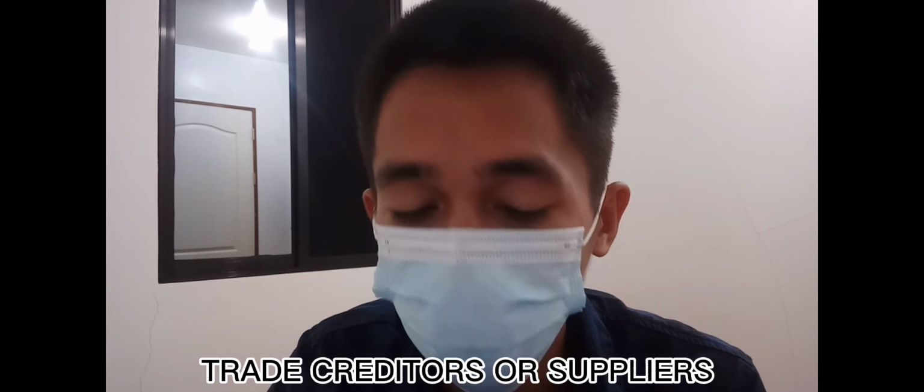Number 3. Lenders. Banks and other financial institutions that lend money are interested in a company's ability to pay its debts as they become due. Number 4. Trade creditors or suppliers. Trade creditors and vendors, like lenders, are concerned with the company's ability to meet its commitments as they fall due. They are concerned, however, about the company's liquidity, or its ability to meet short-term obligations.